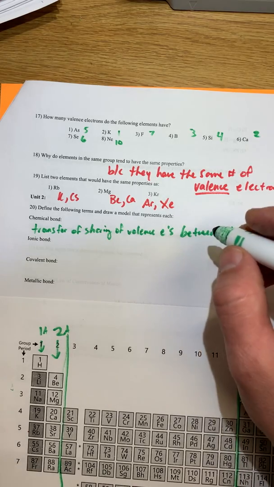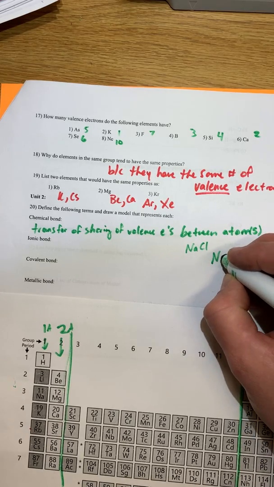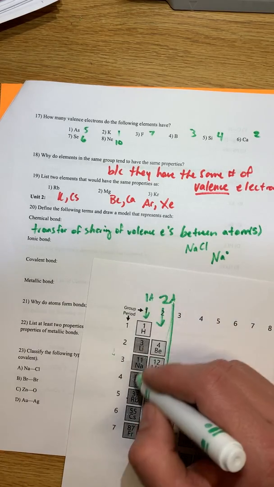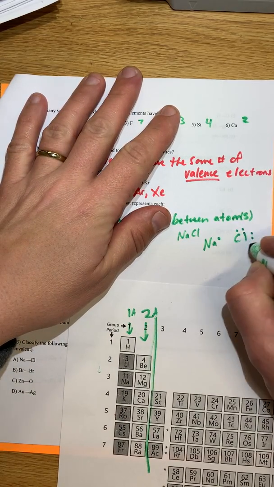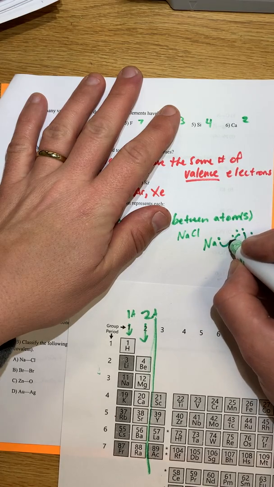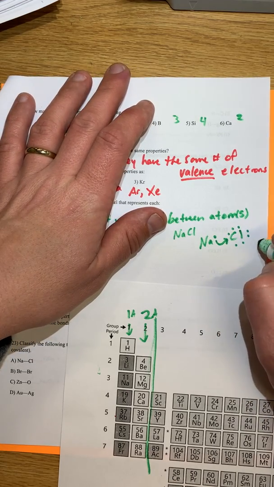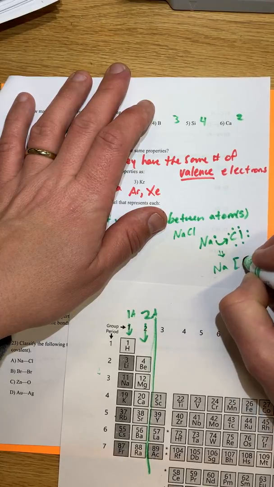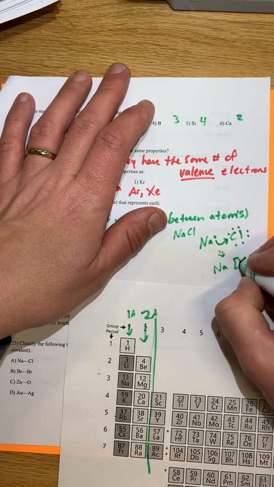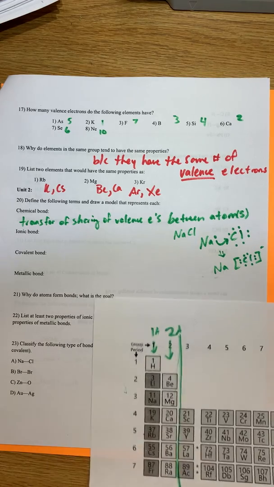So an example might be, we've talked about salt quite a bit, NaCl. Na has 1 valence electron because it's in group 1, and chlorine has 7 valence electrons. So sodium is going to donate its electron, and chlorine is very electronegative, so it's going to take that electron, and then you'll end up with this Lewis structure where the electrons have been transferred in this case. Okay.